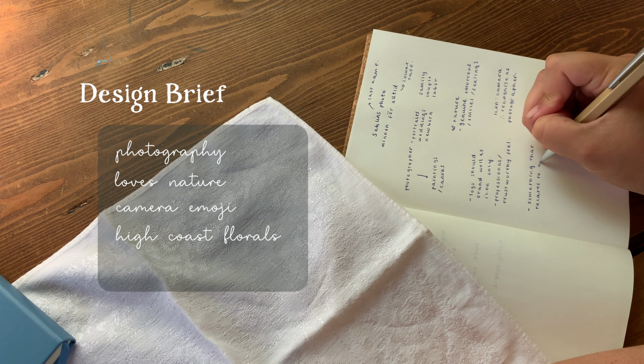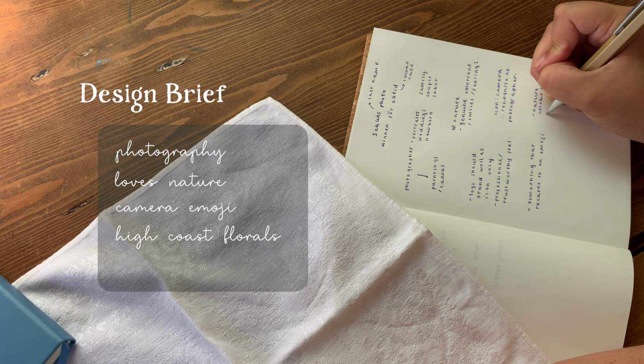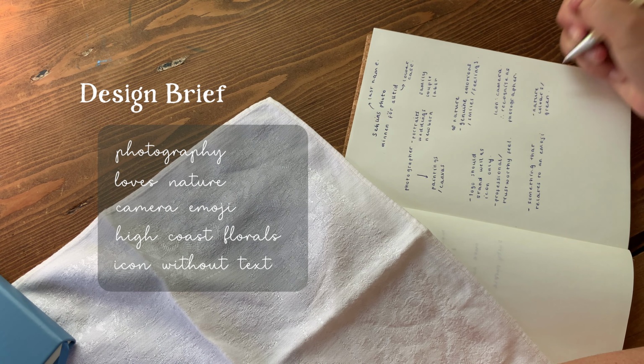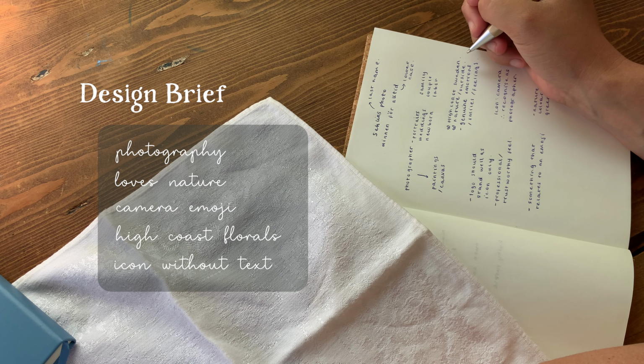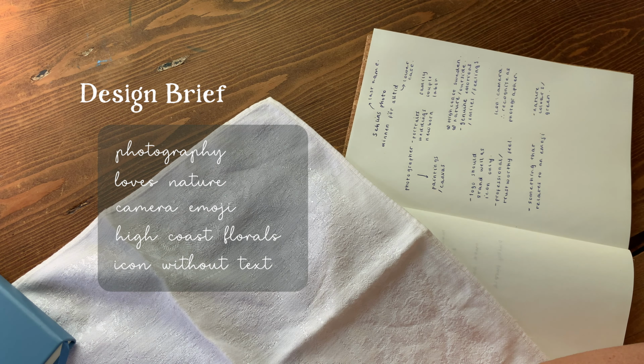Other requests that were mentioned was that the logo design needed to be able to stand alone from the text, as well as look great on a hoodie. Now that we have the design brief, let's do some research.